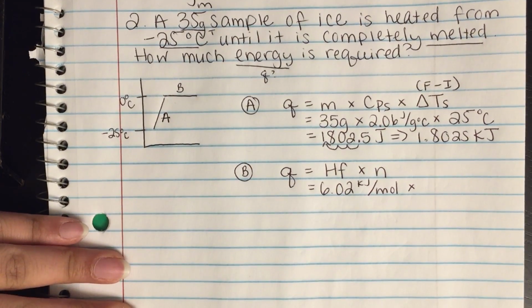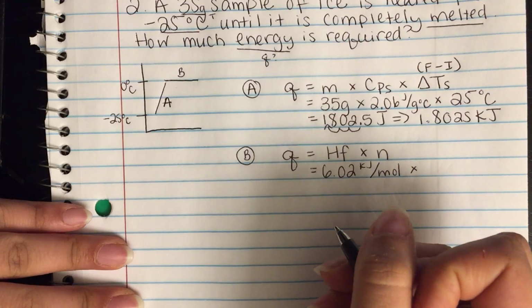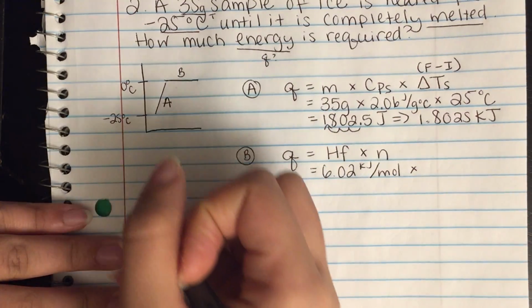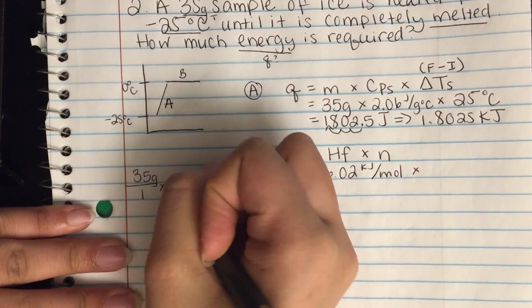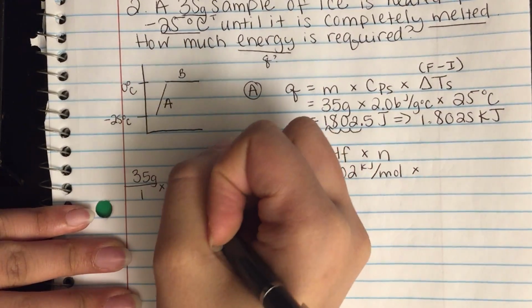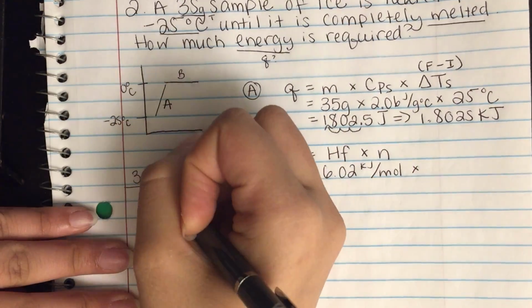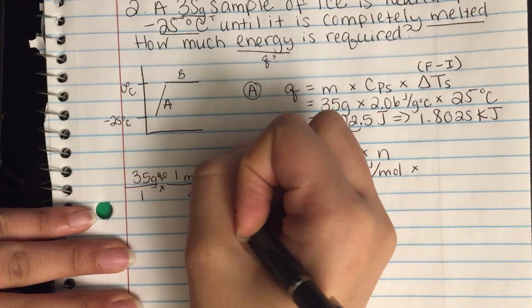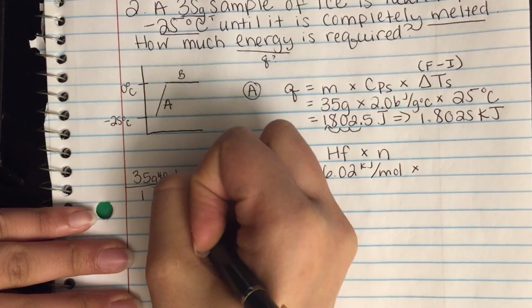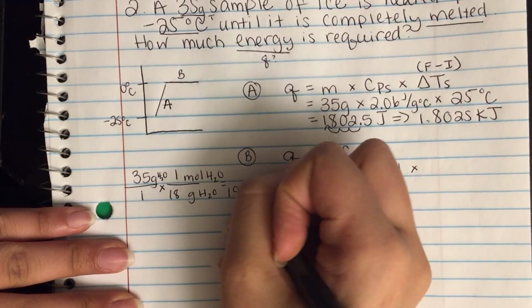Now if you've forgotten how to do that, we have to convert our grams. I'm going to do this over on this side. So 35 grams over 1 times 1 mole over grams. We're looking at water, so the mass of water is 18. So in doing that, you'll find that you get 1.94 moles.